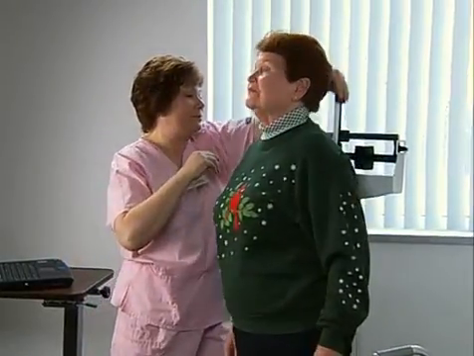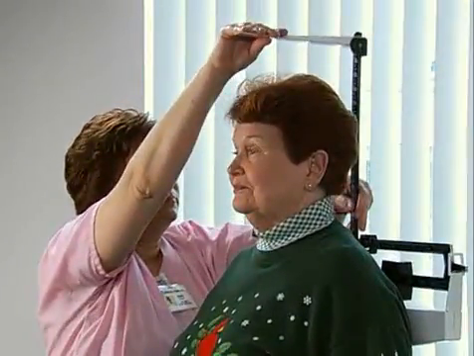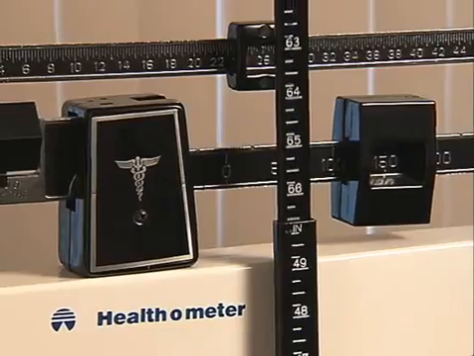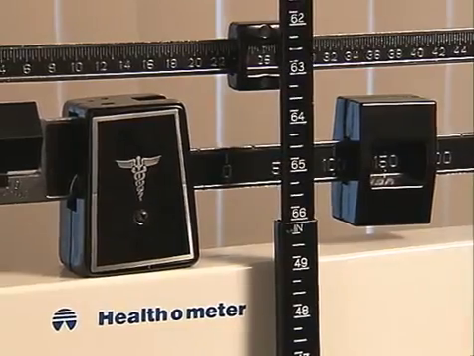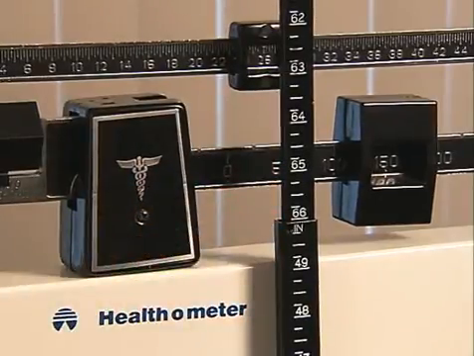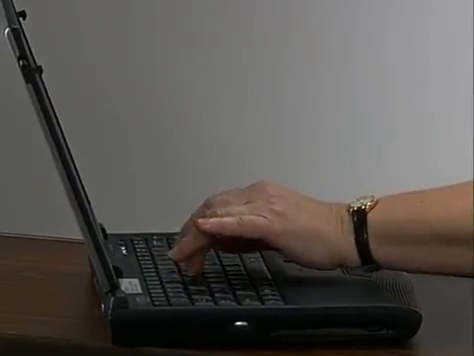Raise the measuring rod until it is higher than the patient's head. Fold the movable part of the rod at a 90-degree angle. Slide the movable rod down slowly until it touches the crown of the patient's head and observe the height on the measuring rod. After assisting the patient off the scale, note her height according to facility policy.